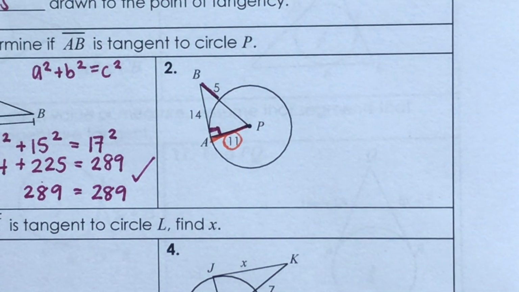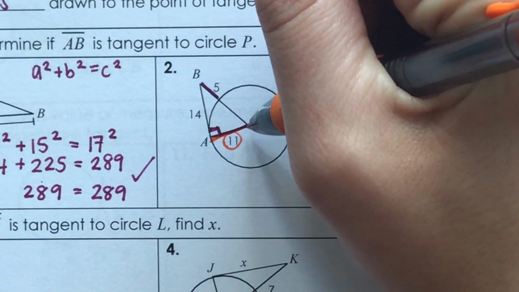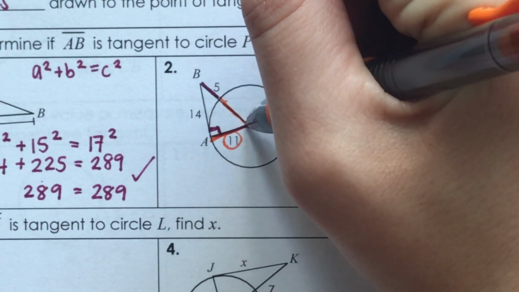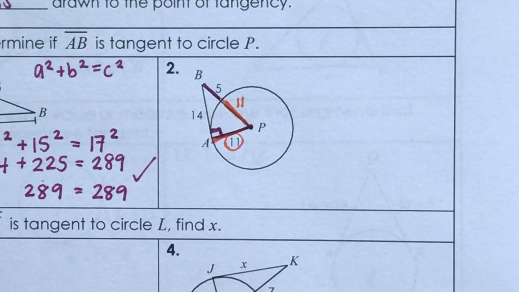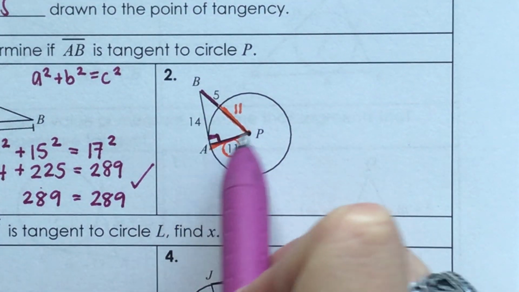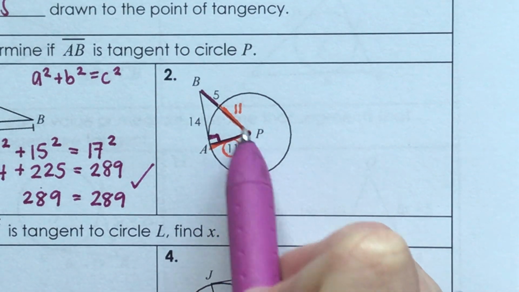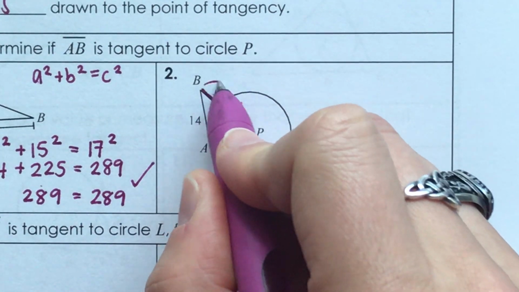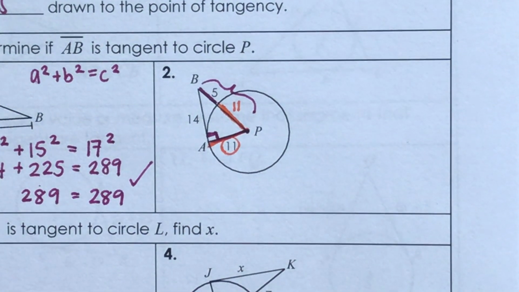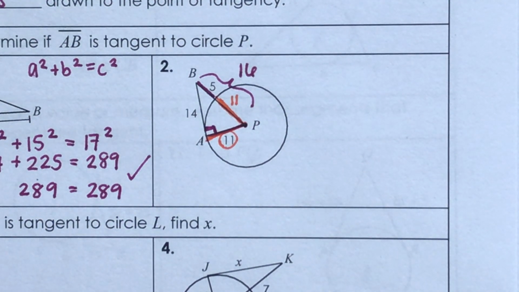I see another radius on my picture. The other radius, again, goes from the center to the edge of the circle. That means this piece over here is also 11. They're both radii, excuse me. And so, what I can do is say, if this is my right triangle now, one of the sides is 11, one of the sides is 14, my hypotenuse that's across is a 5 plus 11, which is really 16. And now I'm going to plug my numbers into the Pythagorean theorem again.